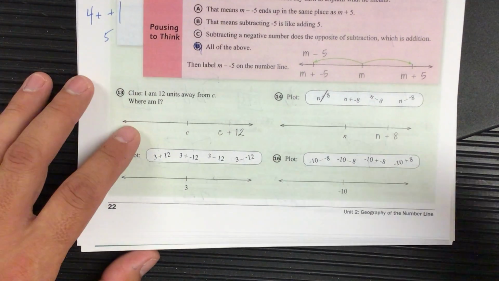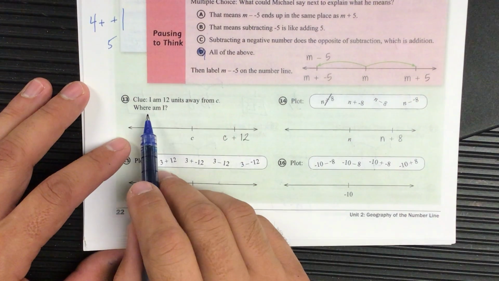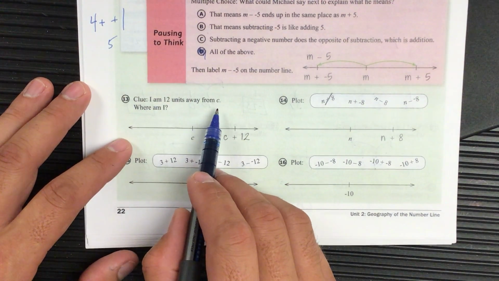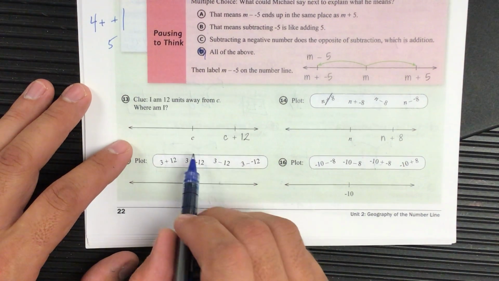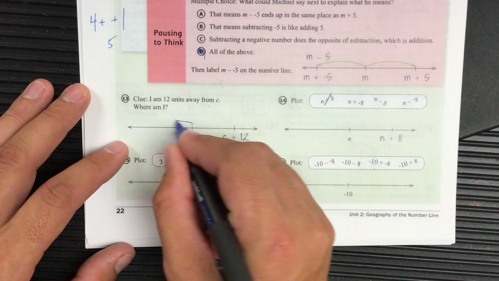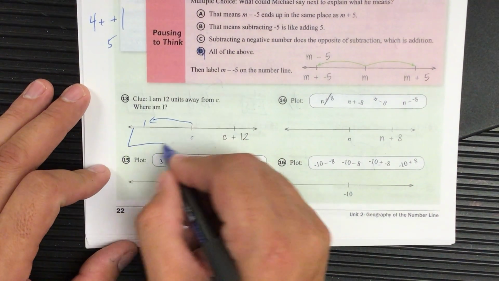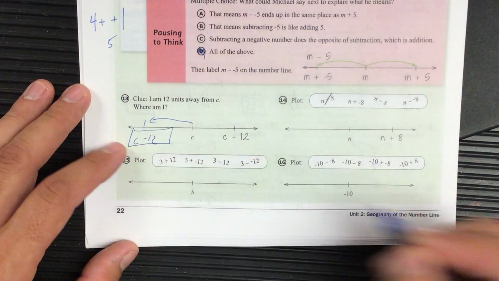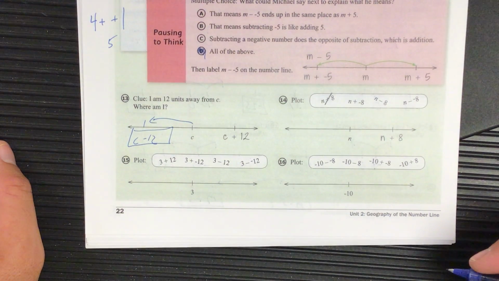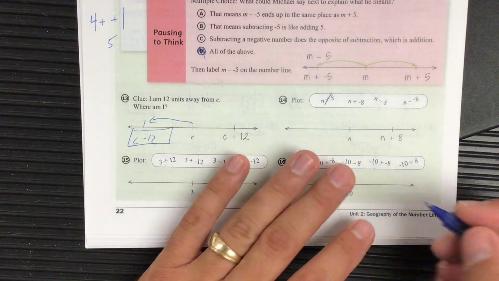All right, so it says clue, I am 12 units away from C. 12 units away from C. So that would be C plus 12. And what would the other one be over here? C minus 12.